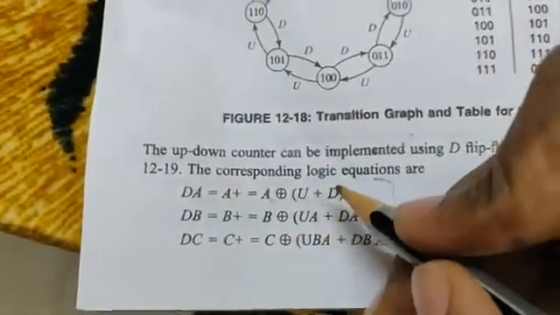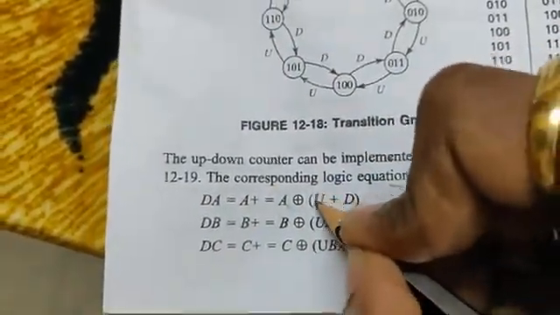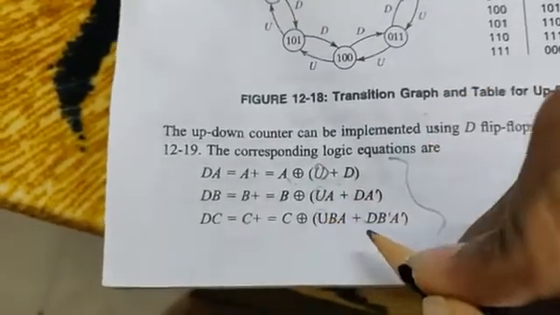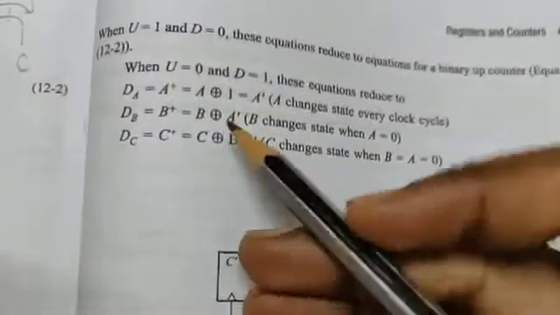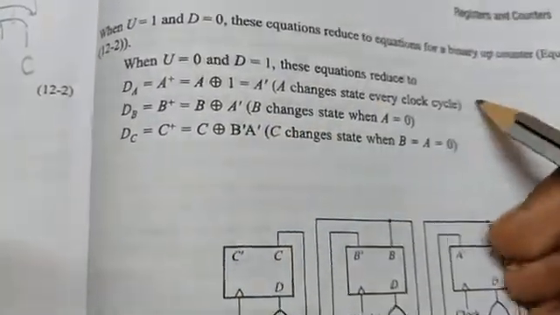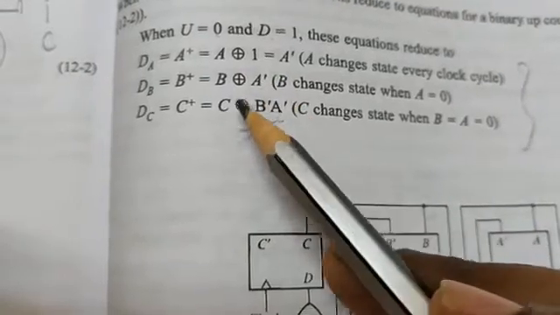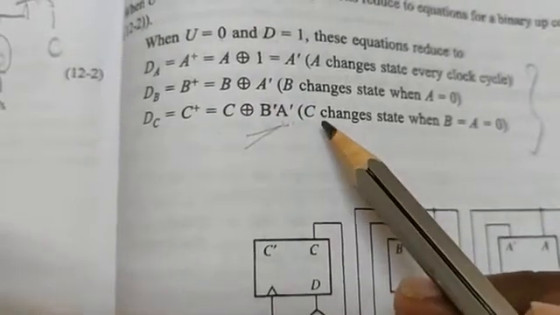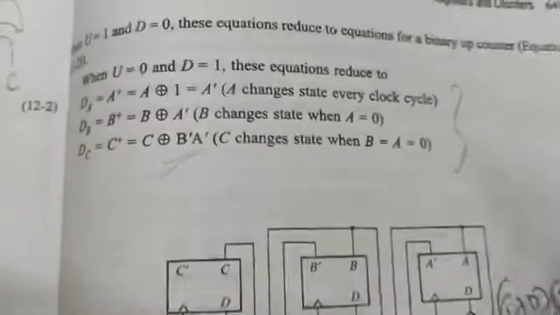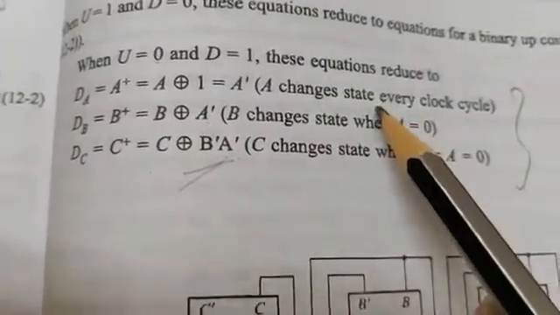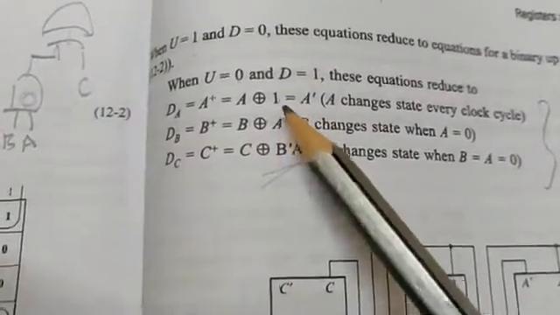Whenever U becomes 0, in these equations you just assign U equal to 0. Wherever you find U, make it 0. That is going to give these three equations: A XOR 1, B XOR A bar, C XOR B bar A bar, like this. These are the equations for down counter.